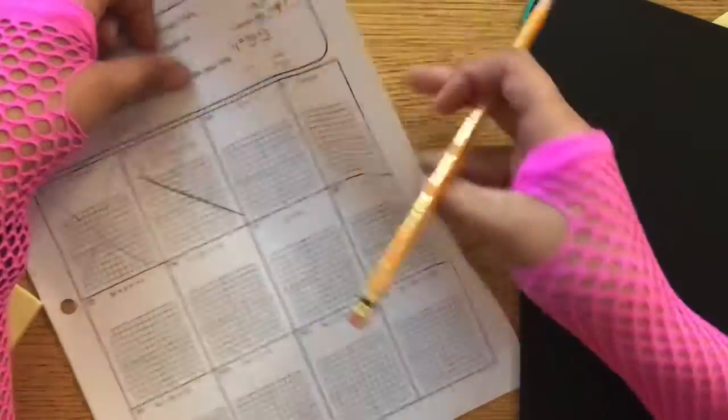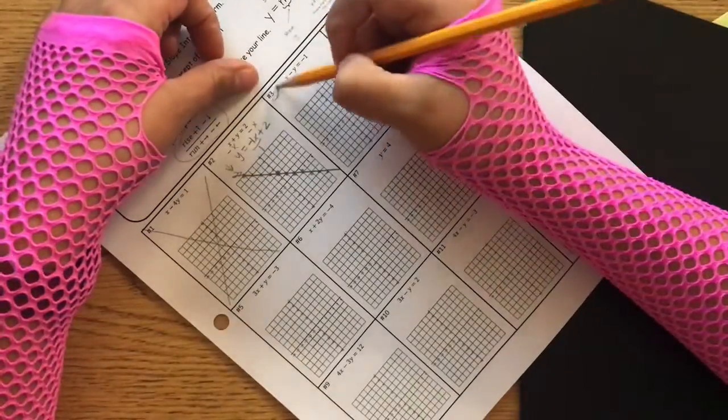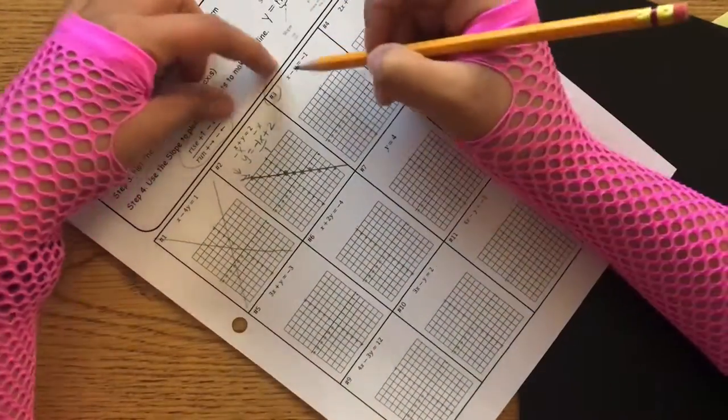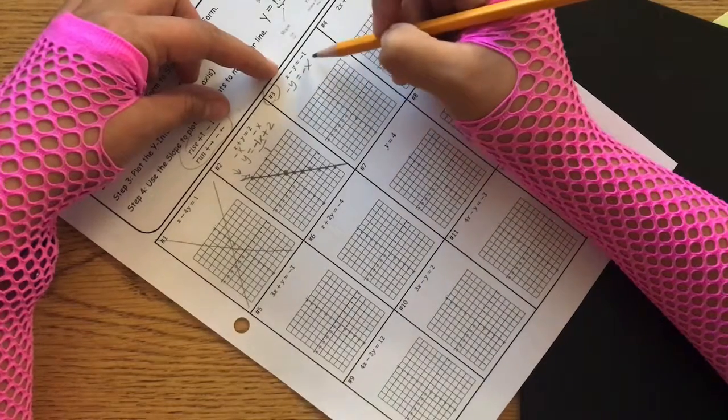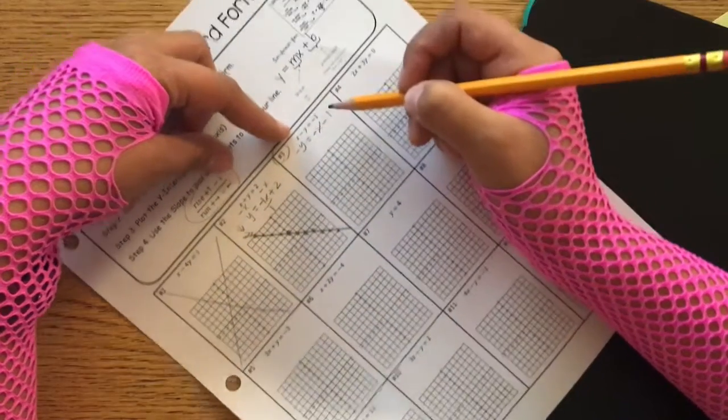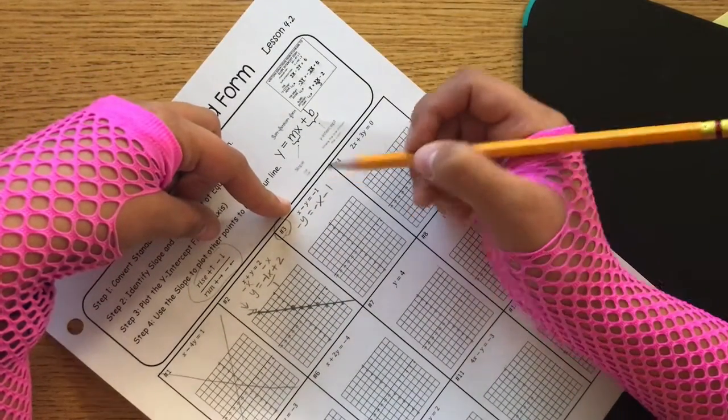So number 3, we want to solve for y first. This is what I call that silent killer, so be careful, because I'm going to subtract x first. So I have negative y equals negative x minus 1. I hope all of that was in the screen.